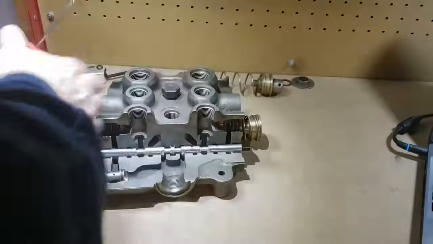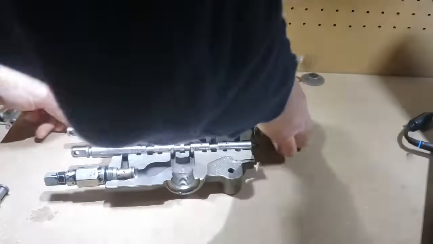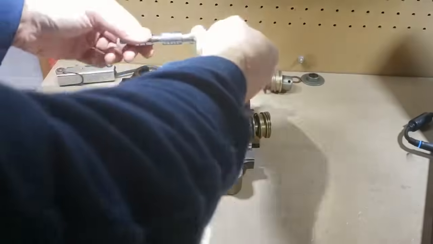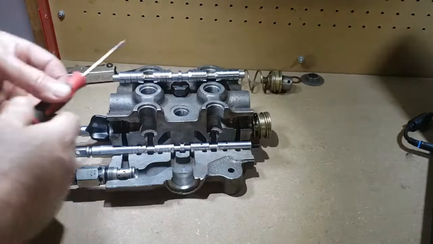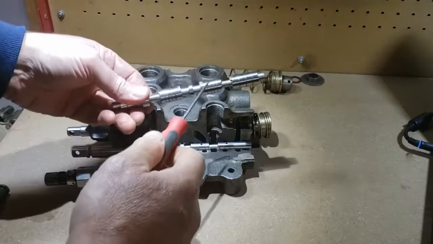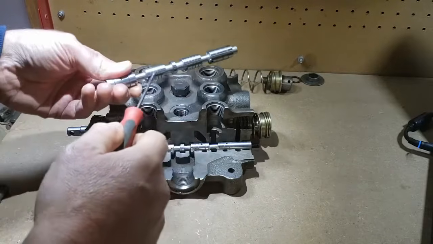And same with auxiliary. Auxiliary again is just a 3-position valve. It's basically the same spool as the tilt, just not mechanically operated. So when you open this up, there's a centering spring in either end, and there's caps over here because it's hydraulically actuated.